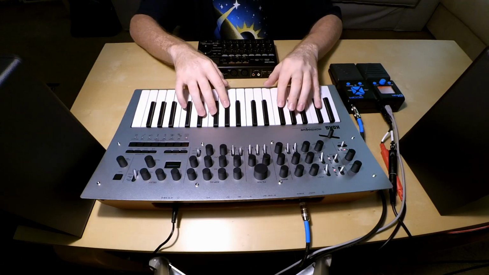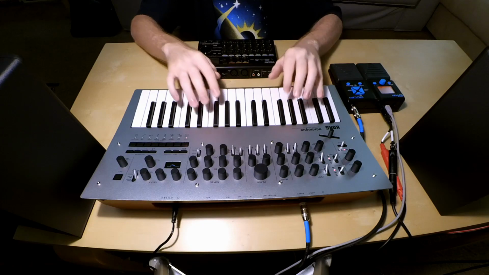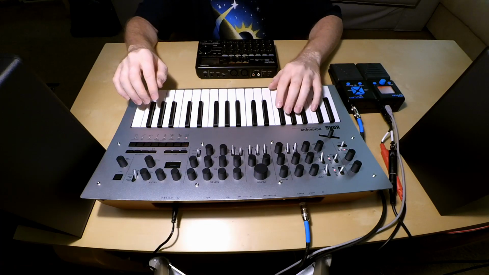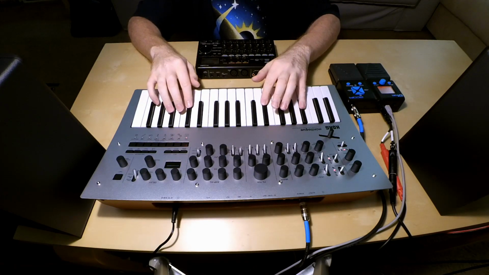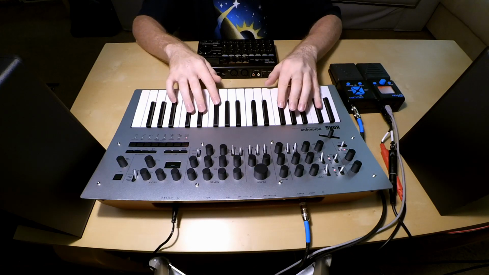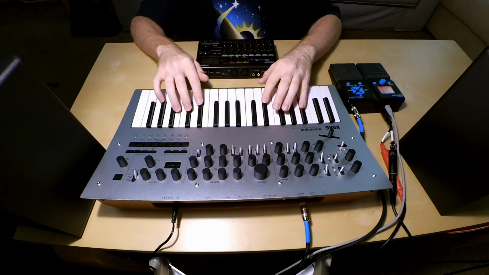Now you can hear on the release how long it just trails with an expansive sound. It's really spacey.